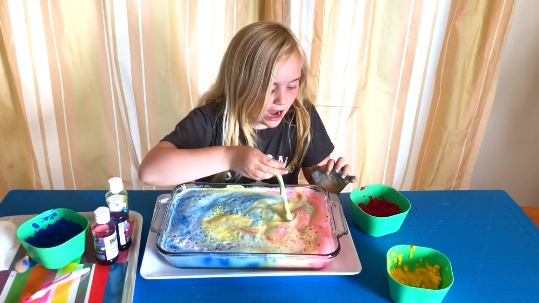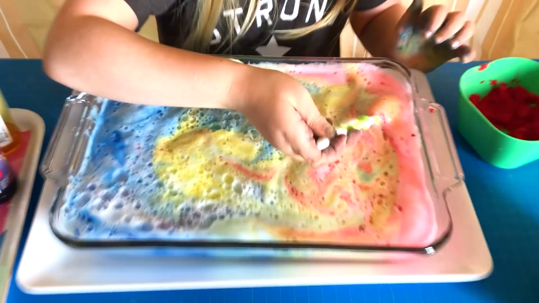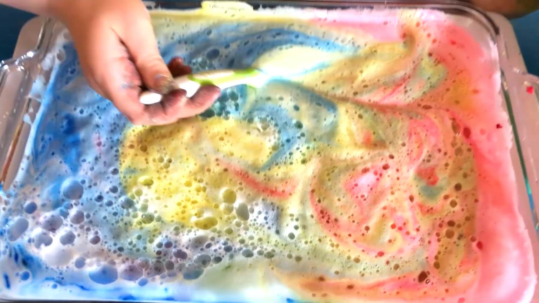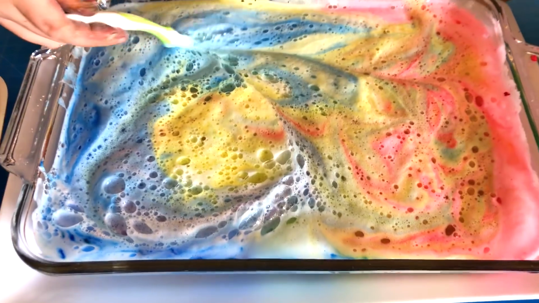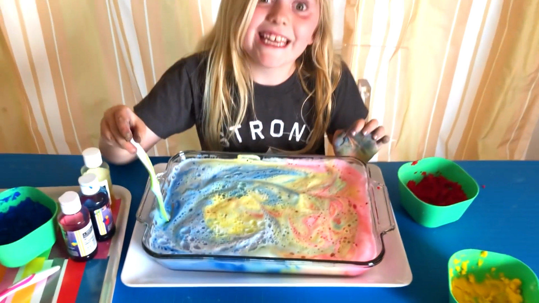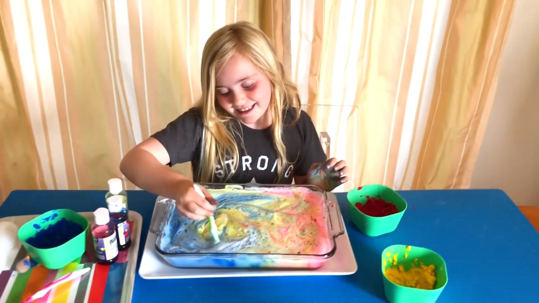I have some orange now. Oh, you have orange? Let me come see. Okay. Oh, look how pretty this is. I know. Oh, and there's a little purple over here too. Unicorn color. Unicorn science. It's awesome.